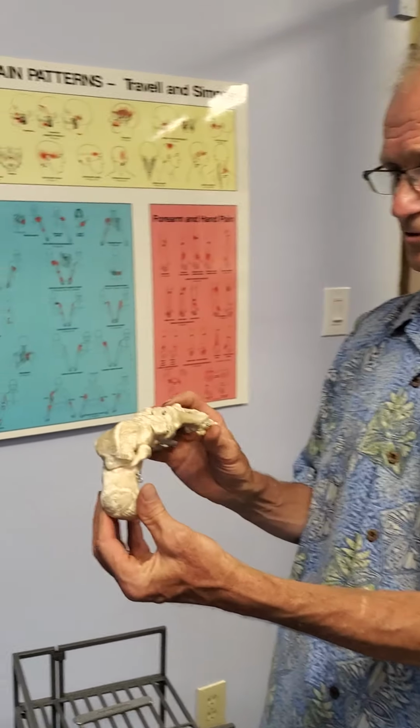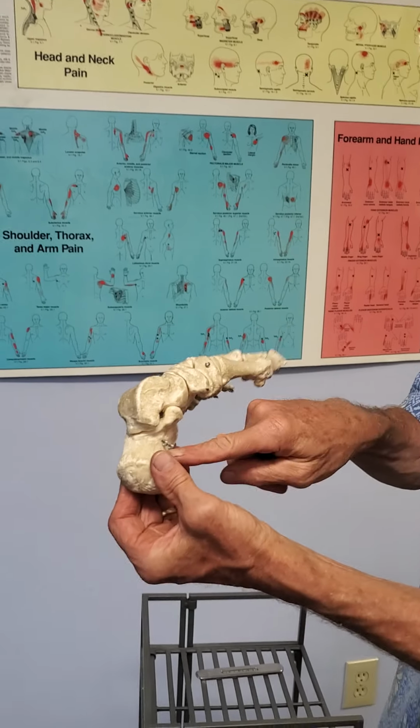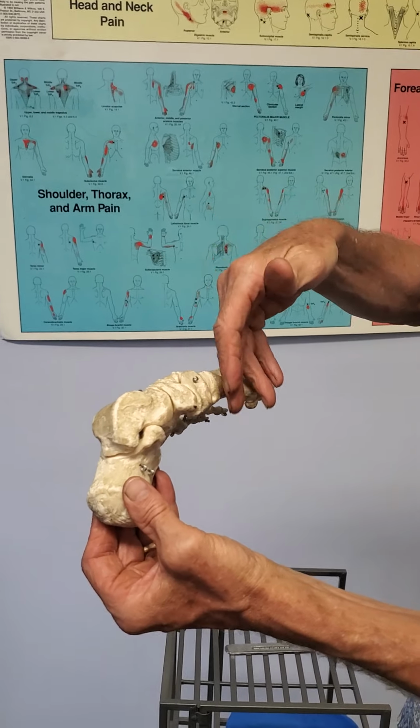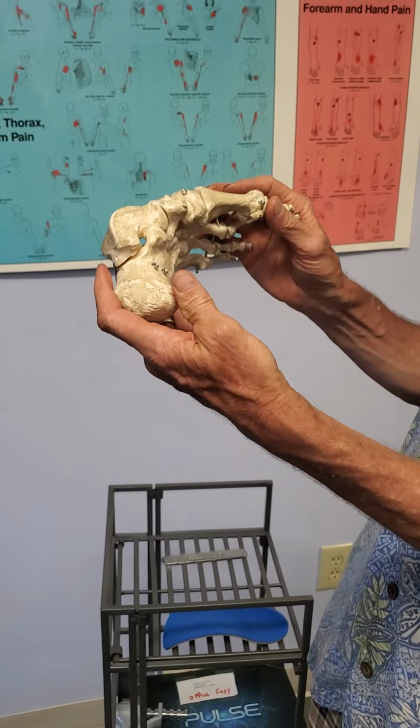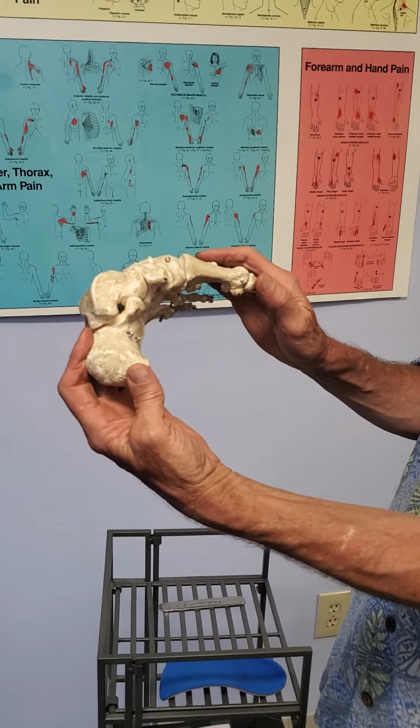So this is a foot. There are 27 bones in the foot. Heel. This is the inside of your arch. Big toe, outside of your foot. One of the most common problems that happens over time is fallen arches.